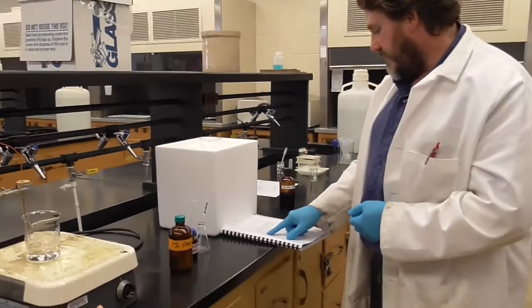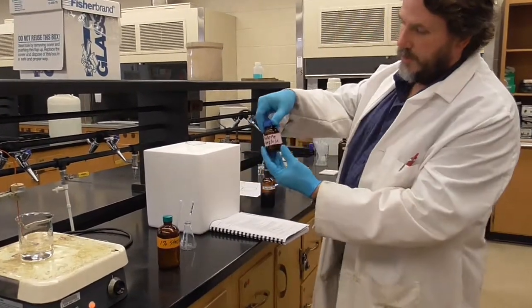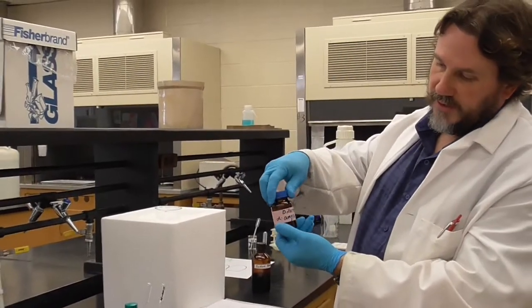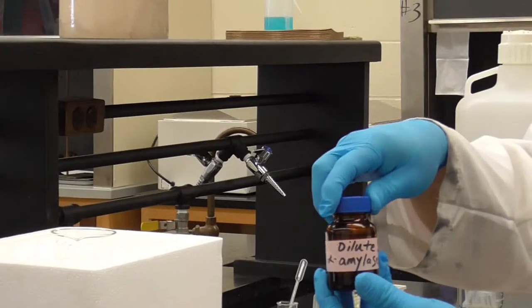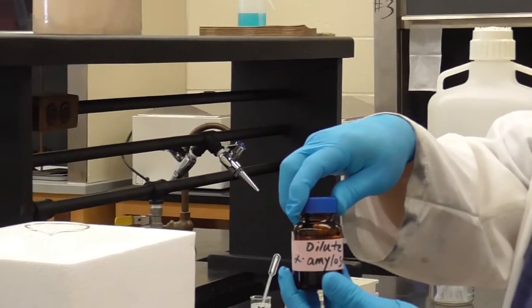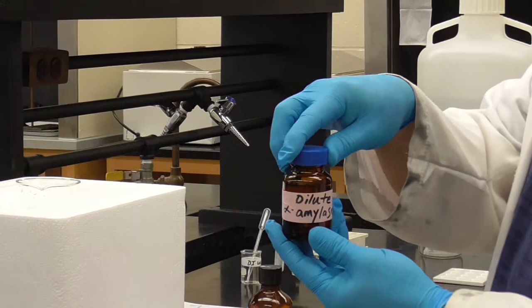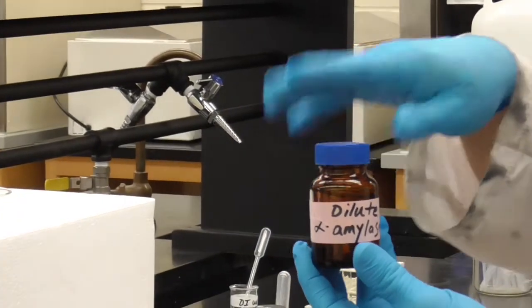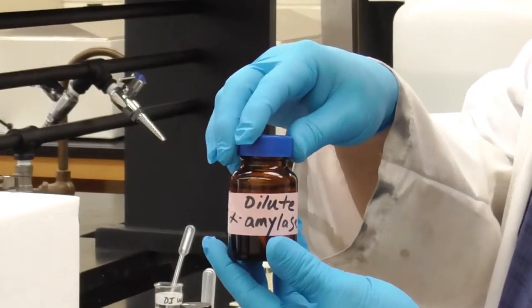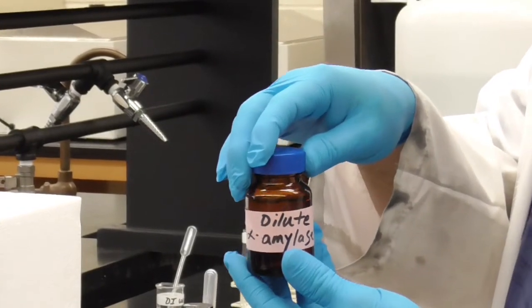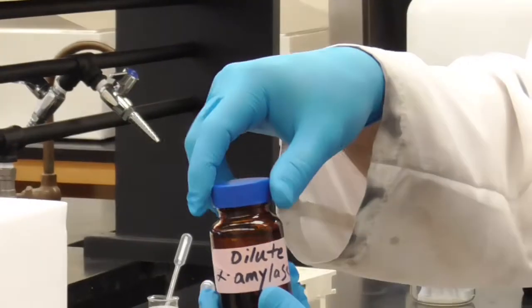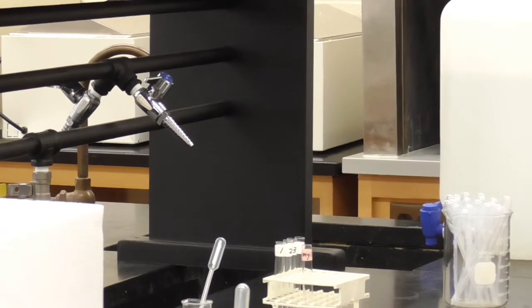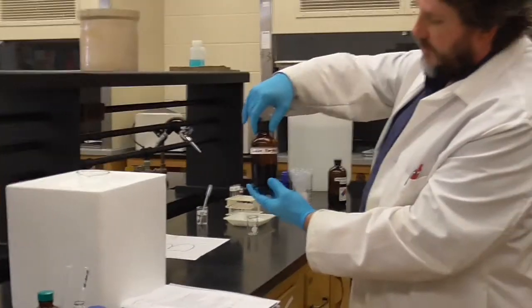Step 3 says get the amylase solution. And here we go. Here's our solution of amylase. It's already been diluted to the correct level. All right, alpha amylase. So this is the same enzyme that's in saliva. In fact, you could do this lab without actually pre-purchasing amylase. You could use your own saliva, although that might be a little weird. But you could do it because that's where this enzyme comes from, and that's where it's naturally found in both you and me.